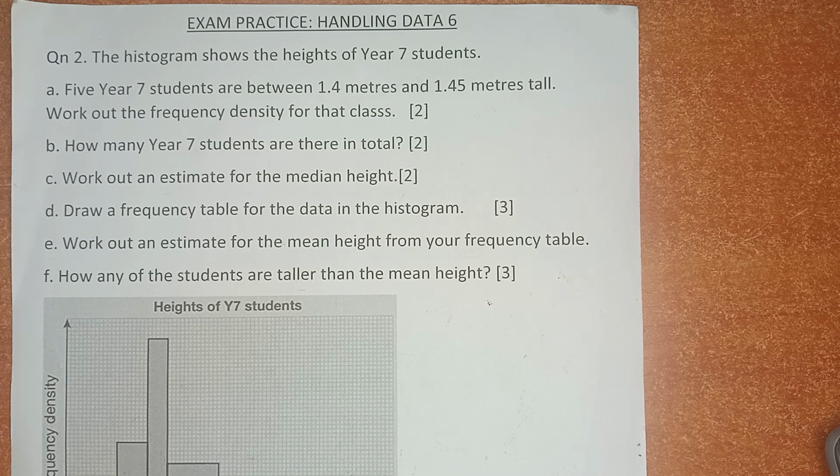And we want to conclude handling data 6, specifically looking at the histogram. And in this video, I want us to respond to question number 2 in exam practice, handling data 6. In this question, we are told that the histogram shows the height of year 7 students.